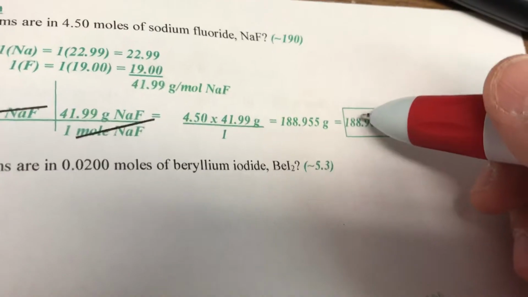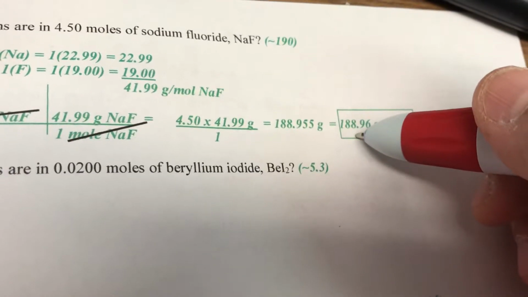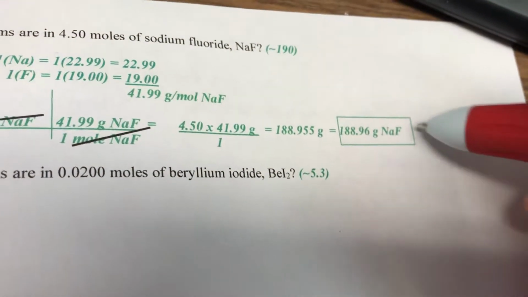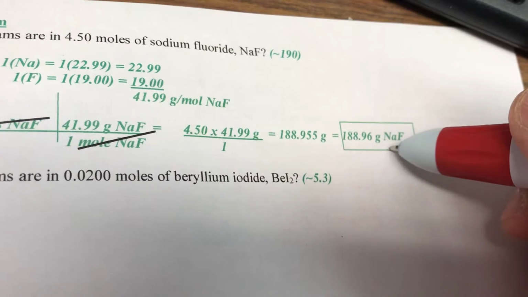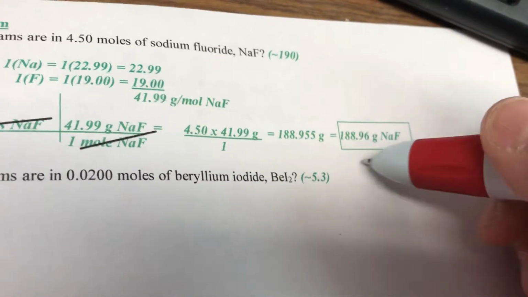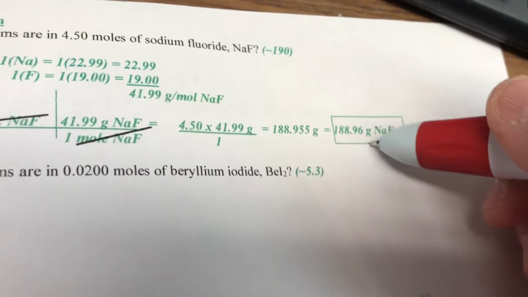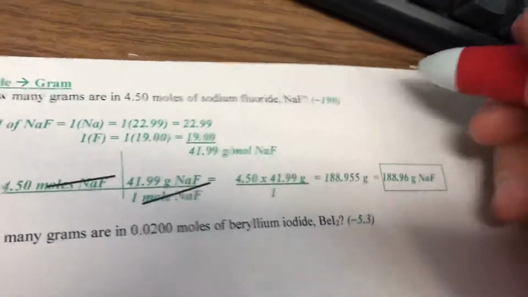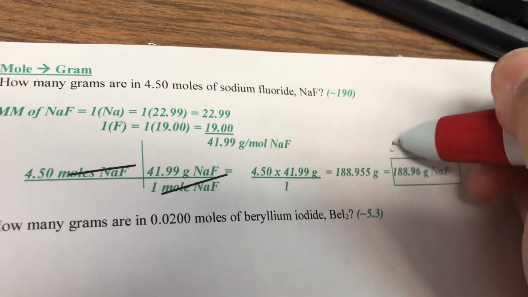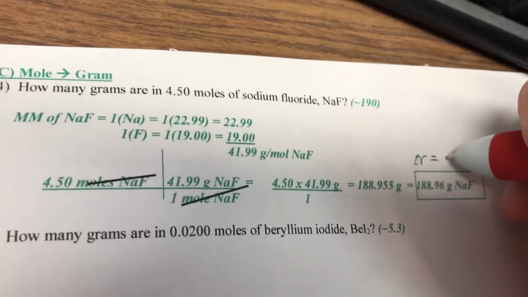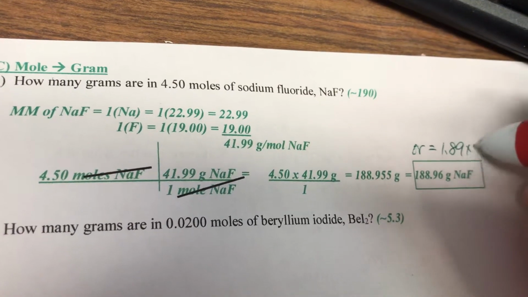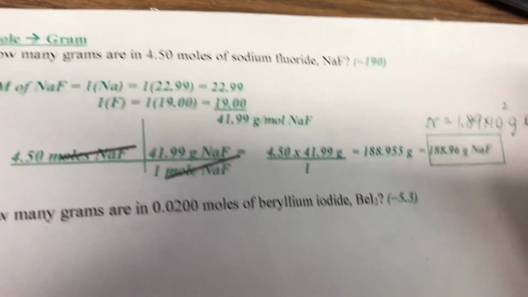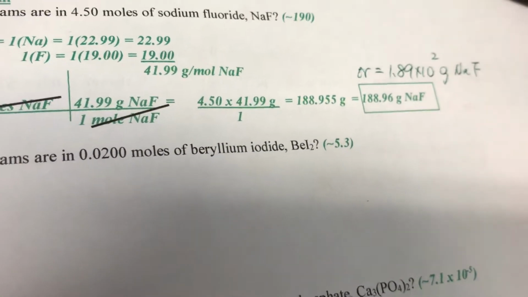So you can actually change the scientific notation, which is 1.89 times 10 to the power 2, or you can just round it like that. It should become 188.96, because this one, the exponent is 2. I don't have to leave it in scientific notation. You can, but you don't have to. Okay, so either you come to this, or you can write equal to 1.89 times 10 to the power 2 gram. So either way will be fine. Either one answer will be fine.